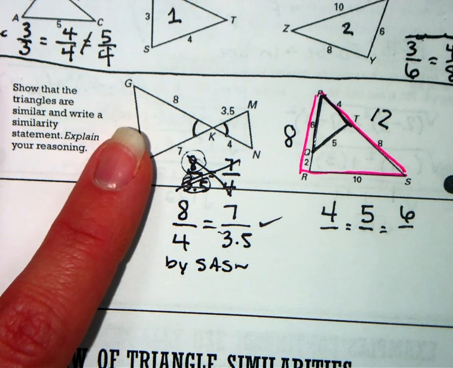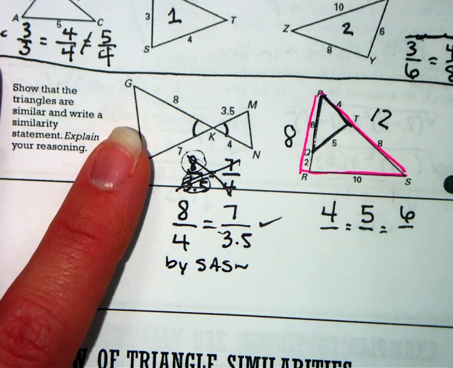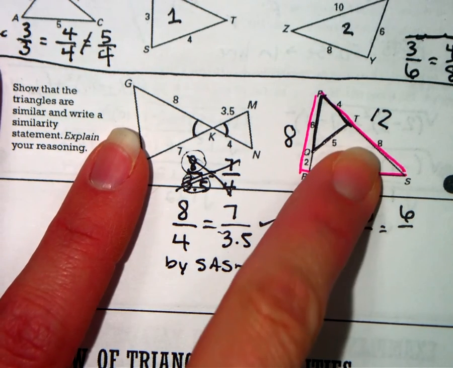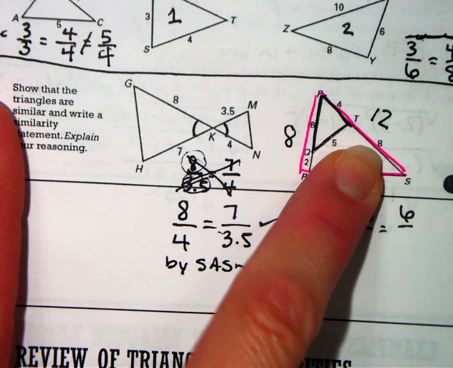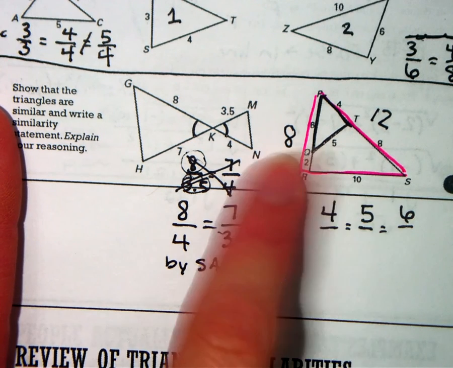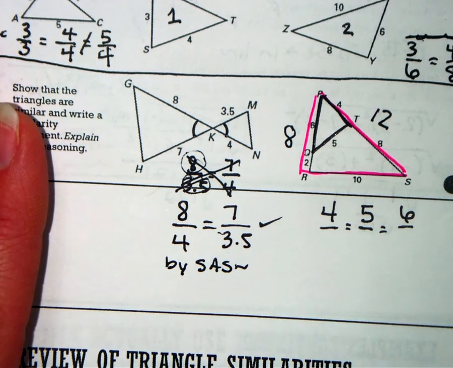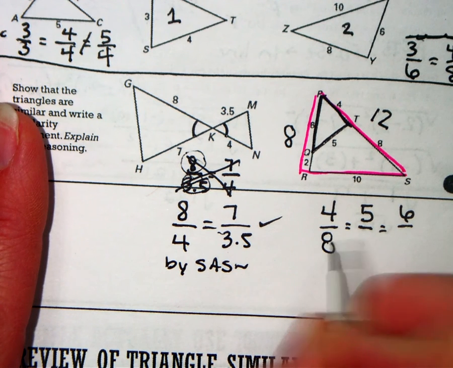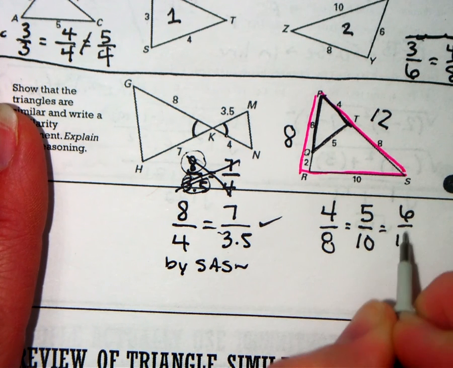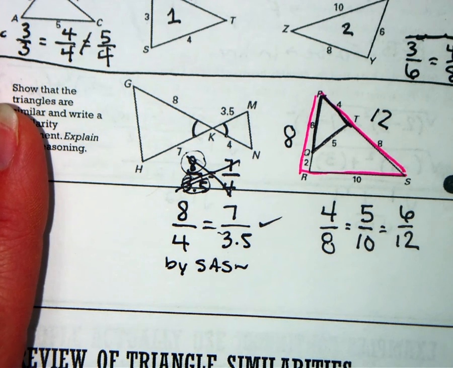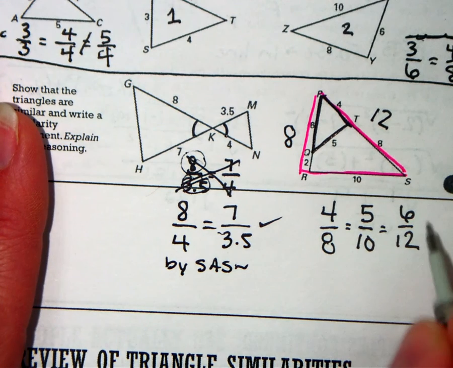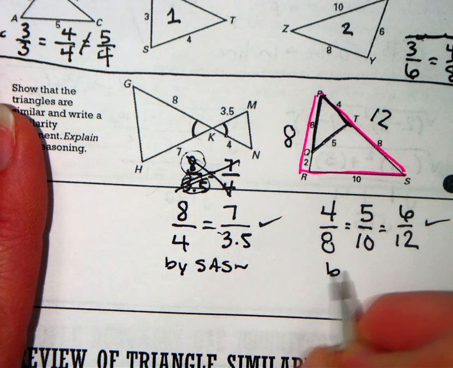Okay, it's super tempting to want to use this little number 8 over here, but that 8 is not actually a side of a triangle, so we don't want to use that one. We want to use 8 and 10 and 12. So then if I put them in order of my 8 and my 10 and my 12, are those similar to each other? Yes. And they are similar to each other. All of the sides, this is by side, side, side.